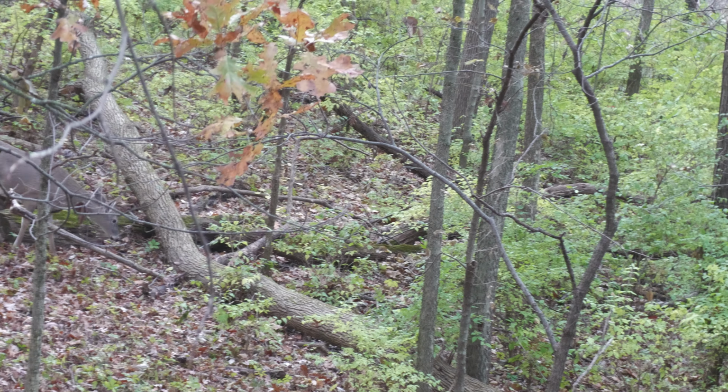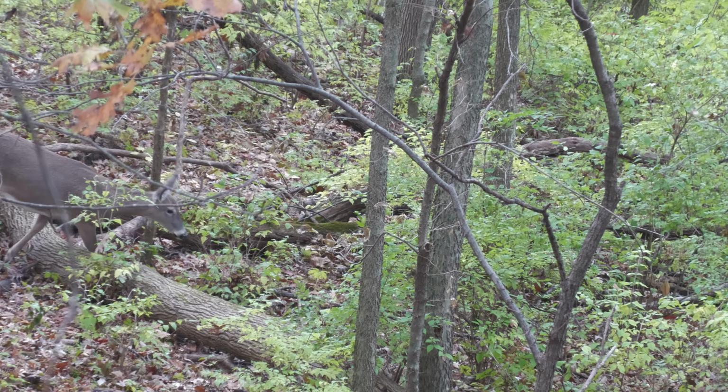So what I'm doing is I'm using the road, knowing that they're likely not going to cross that till night. That allows me to come across there, not have to bump any deer out of their beds, not bump any deer off the main trail, and not be pushing my wind up into this doe bedding area. So I'm going to be looking for multiple areas like that on this farm.